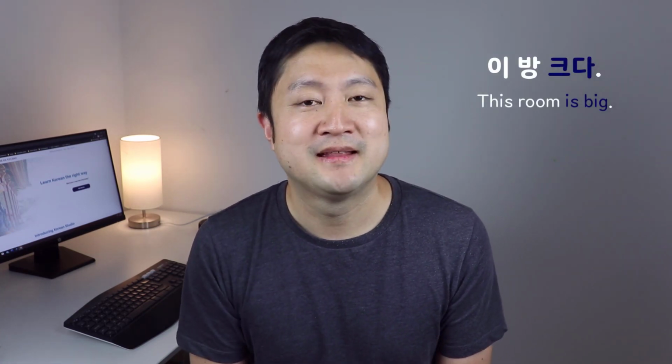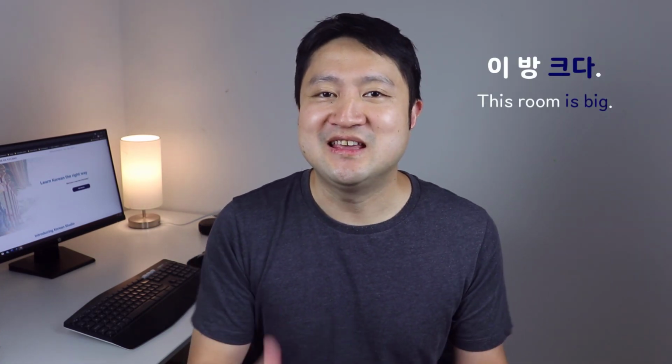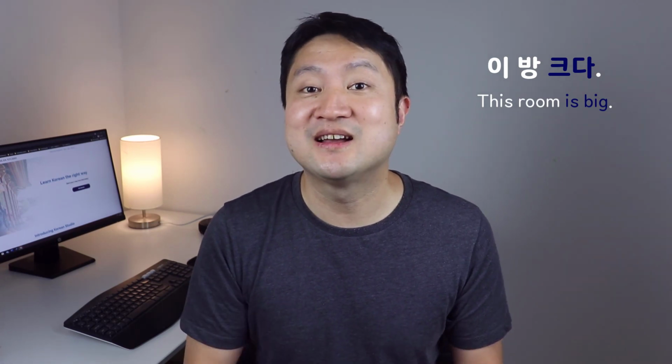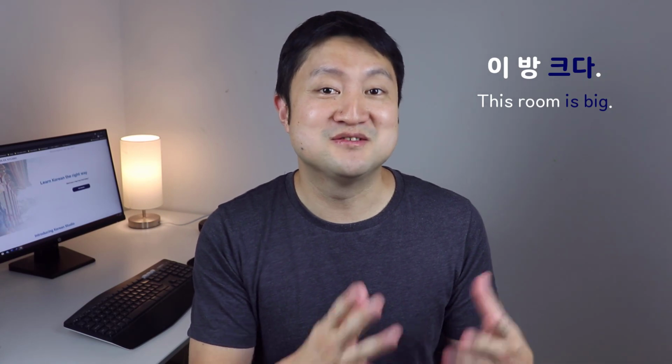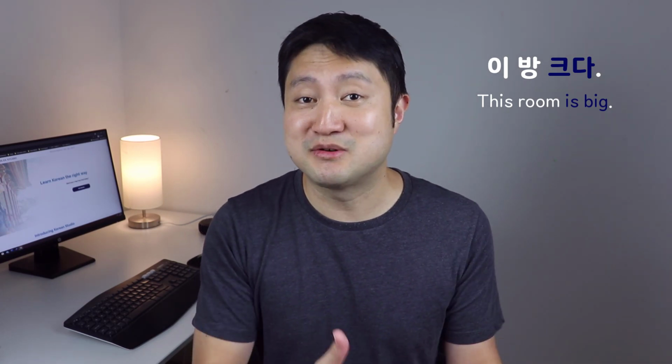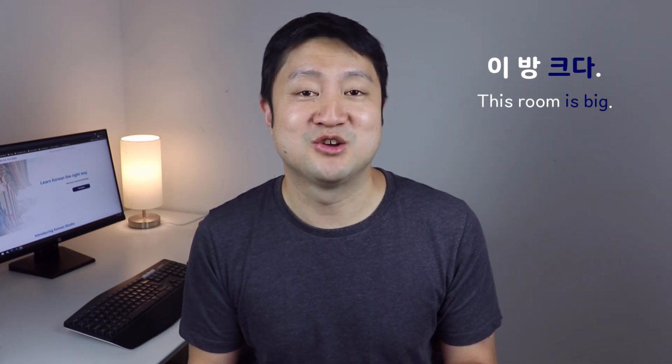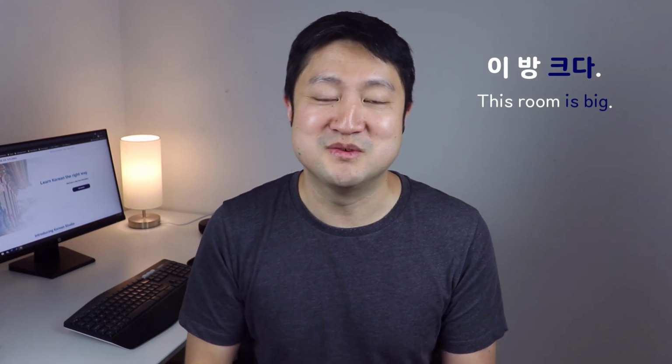Now, the second different way of describing size of things in Korean is when we say a phrase like this room is big. Now, in Korean, we can say 이 방 크다. And this literally means this room is big. 이 방 means this room and 크다 is a descriptive verb that means to be big. So 이 방 크다 means this room is big.